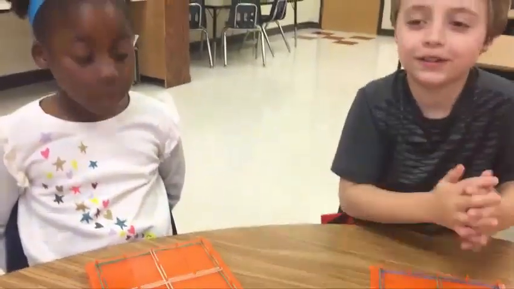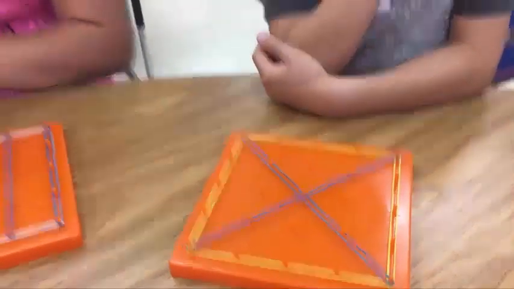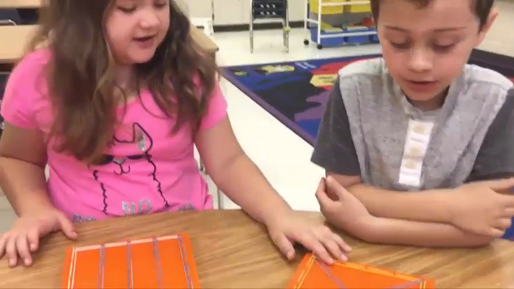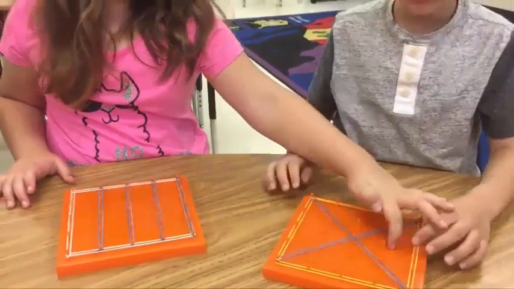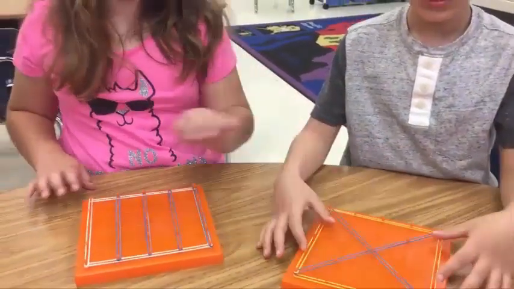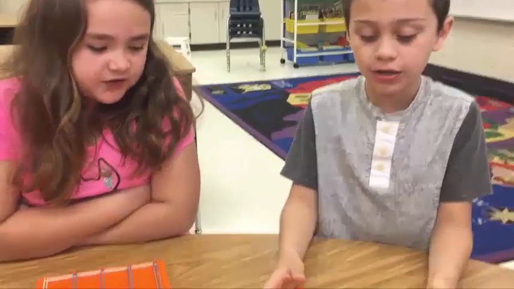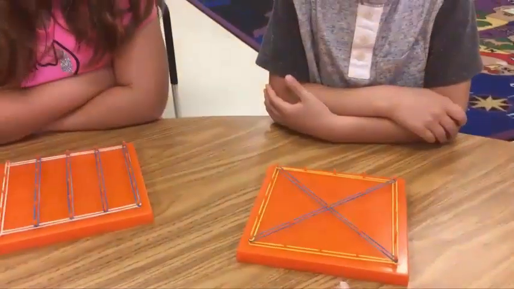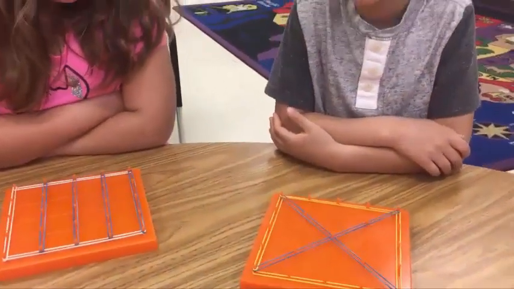Are they the same size? Yes. Okay, so let's look at this one. What about this one? It's divided differently. Is it still divided into fourths? Yes, it's just all triangles. Yeah, they're all the same size. So that's a fourth and the other's a fourth, even though they're different shapes?